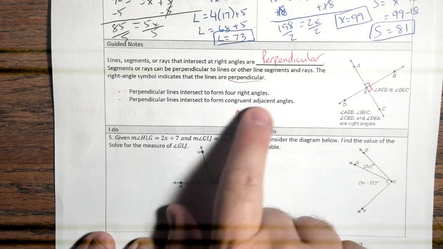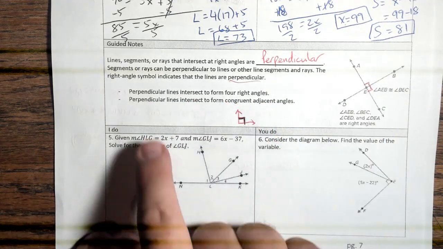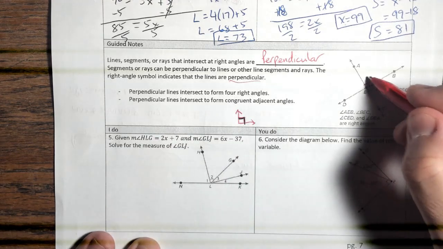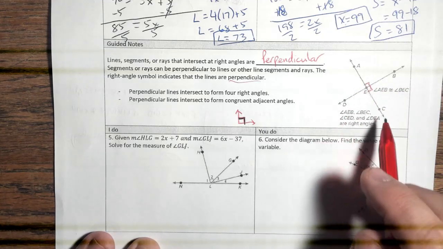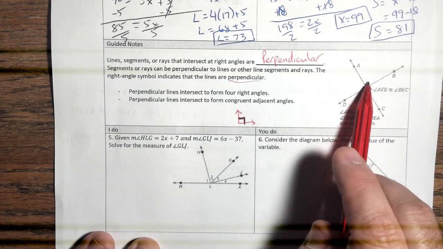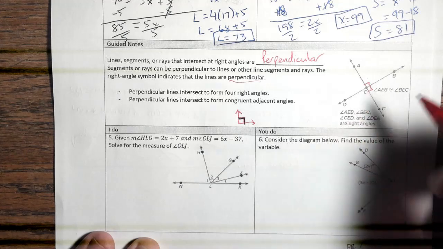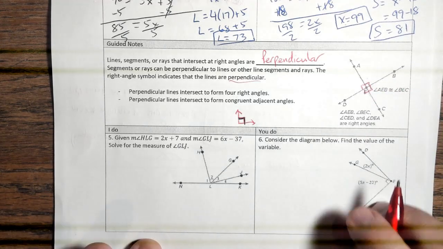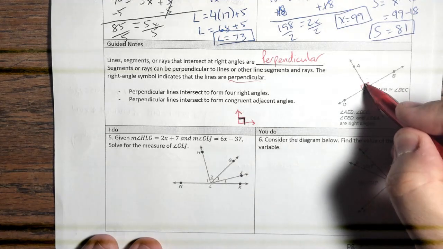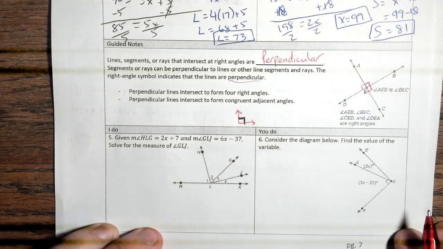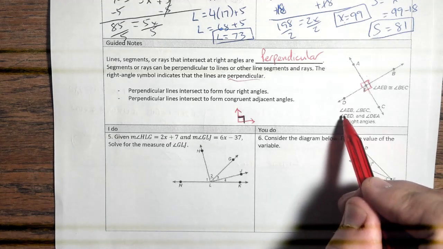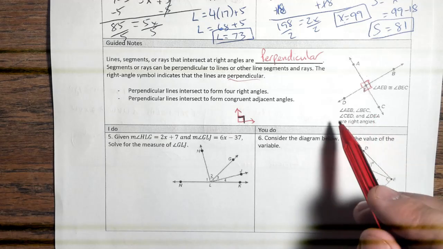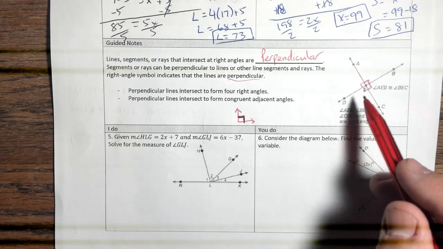Perpendicular lines intersect to form 4 right angles. It's like over here, perpendicular lines intersect to form congruent adjacent angles. So these two angles, because they're next to each other and they're on the same line, they're both 90 degrees, they're both congruent. And the same thing over here, when these two intersect, they form one right angle, they form 4 of them. It tells you down here, angle AEB, BEC, DEA, and CED are all right angles.